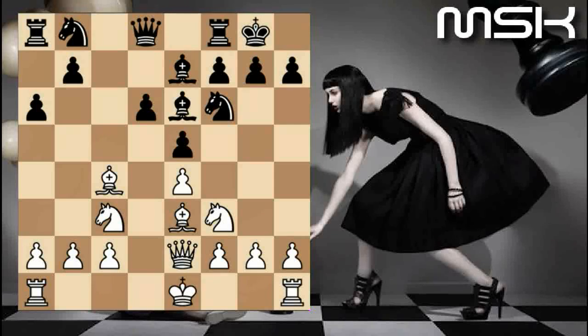Black castles, and we have castled, connecting our rooks. We have absolutely completed the goals that we set out in the opening. We have developed our pieces, we have connected our rooks, and we have castled. And we're now in a position to begin an attack.